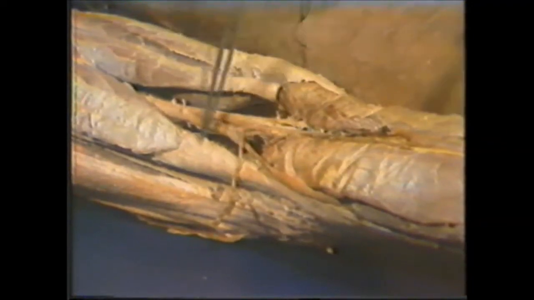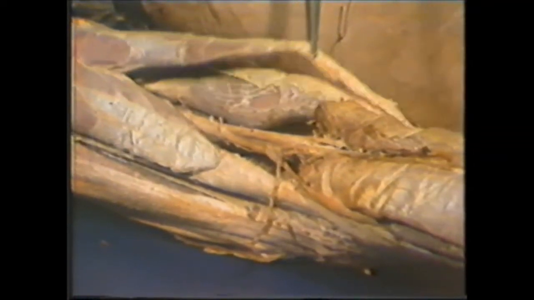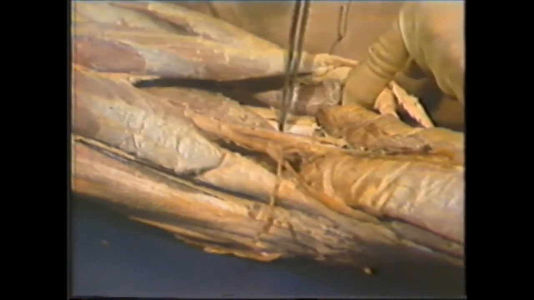Now let us move to the popliteal fossa. This is the popliteal fossa. It is diamond in shape. Its upper lateral boundary is formed by the tendon of the biceps femoris, while its upper medial boundary is formed by the tendon of the semimembranosus and the adductor magnus muscles.